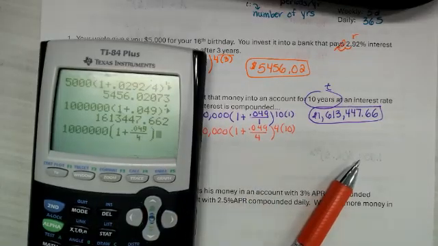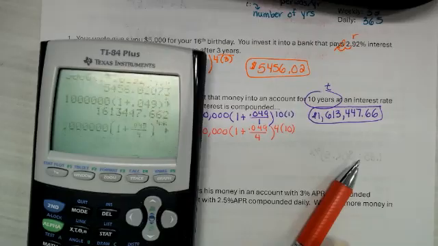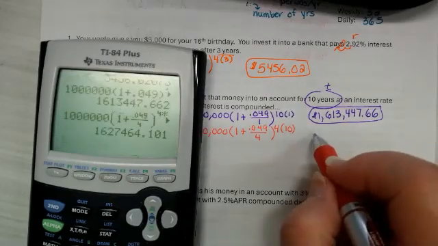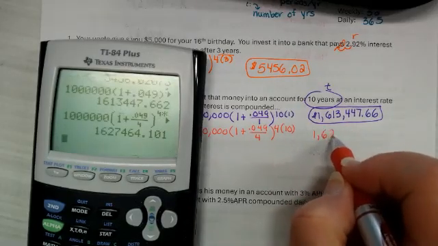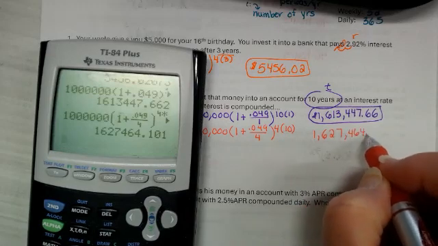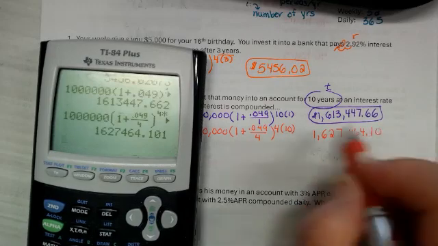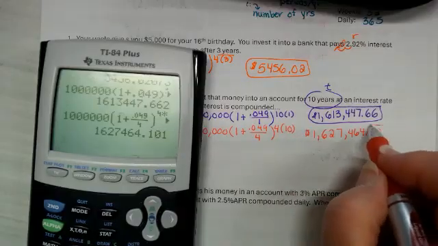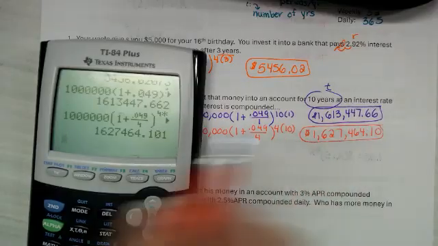So you could do that to the power of 4 times 10. Here goes. Well, now I have $1,627,000. So I've got just a little bit more money if it's compounded quarterly.